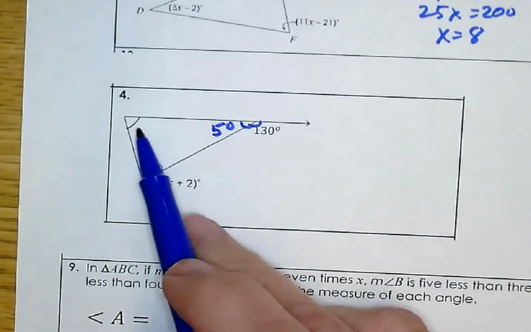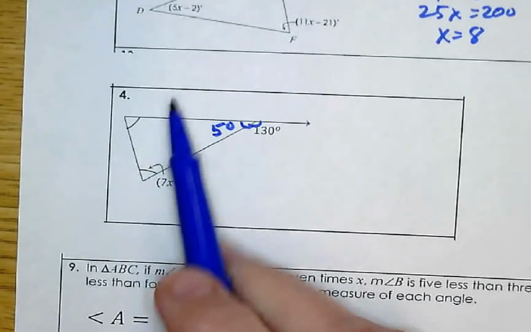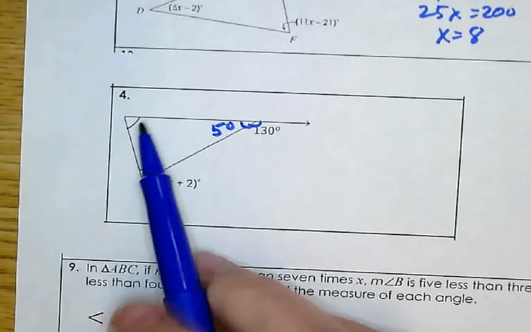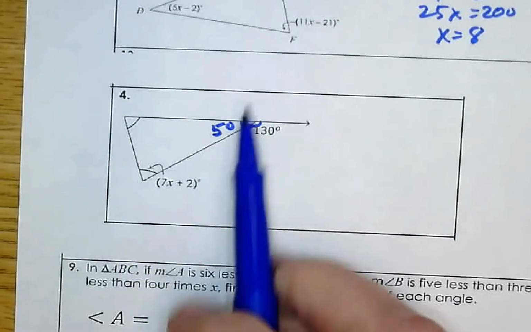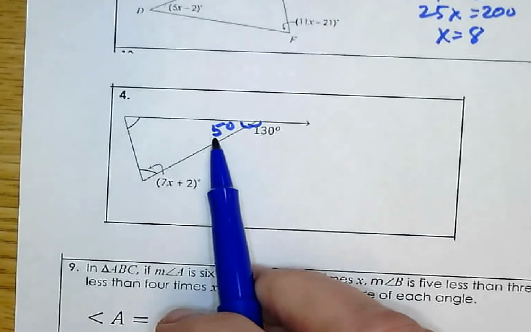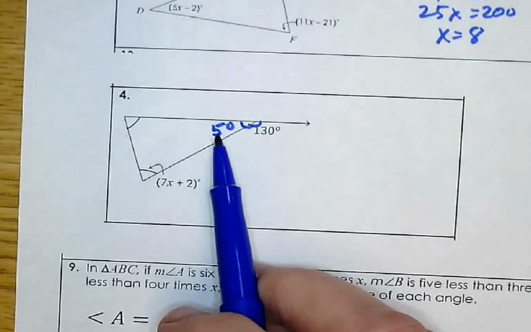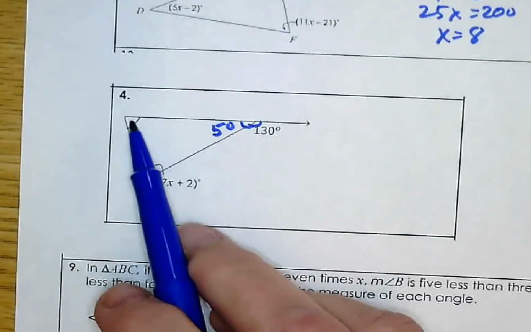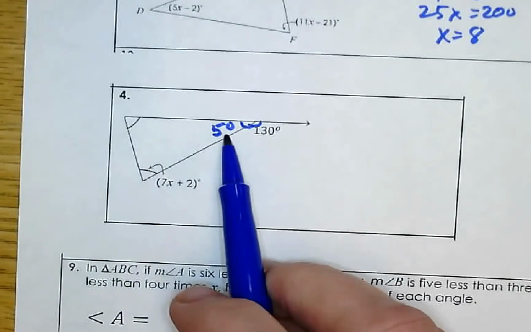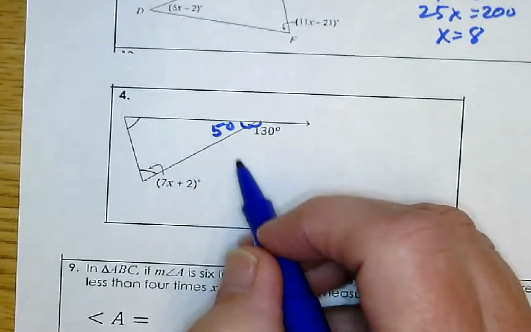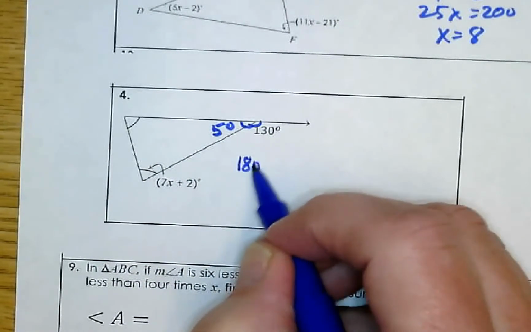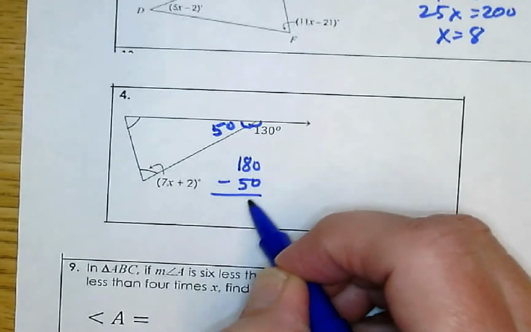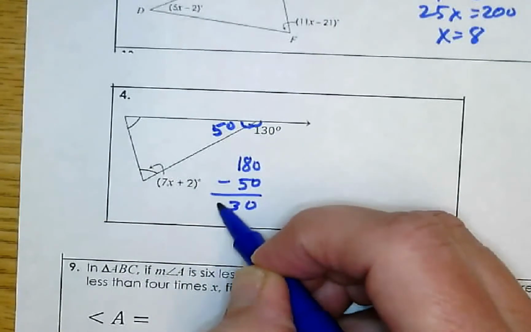There's two ways you can do this one. The three angles are 7x plus 2, plus 7x plus 2, plus 50, and that is going to total 180. Or, because I know this one is 50, and these two have to be equal, I can take 180 minus the 50. I'm going to do it this way. If you need more explanation on the other way, I'll be glad to help you.